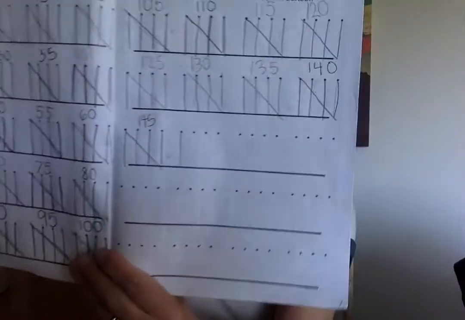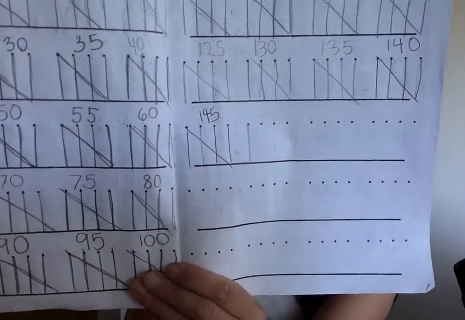Tally marks. 5, 10, 15, 20, 40, 45, 50, 55, 60, 65, 70, 75, 80, 85, 90, 95, 100, 105, 145, 146. Check your work. And then find the April page.